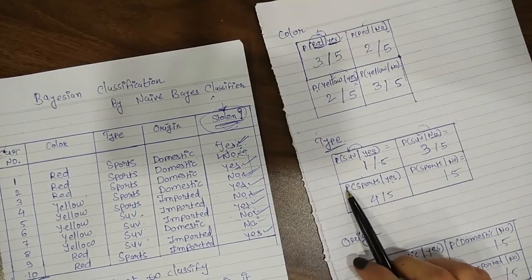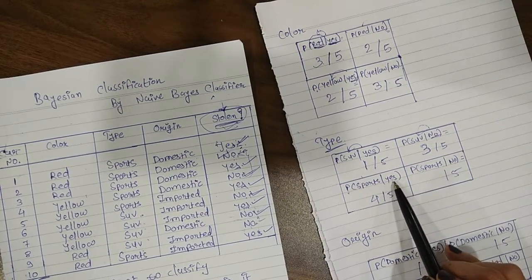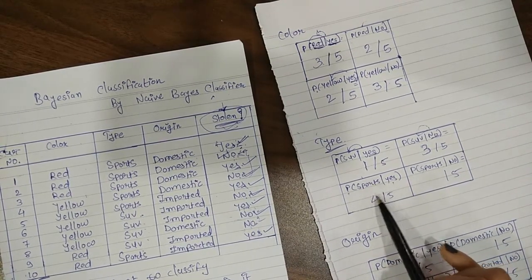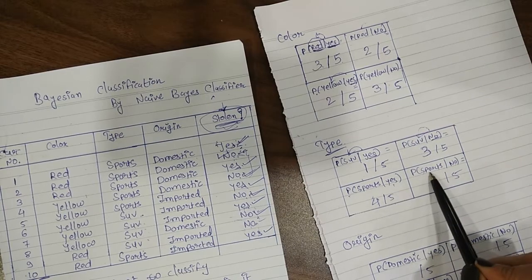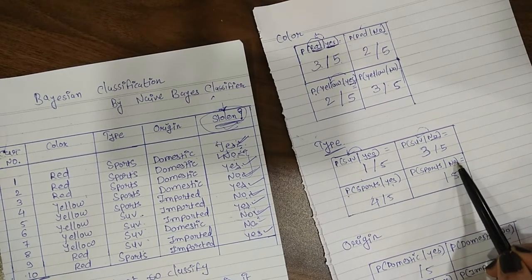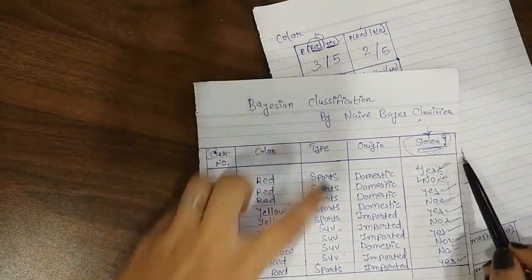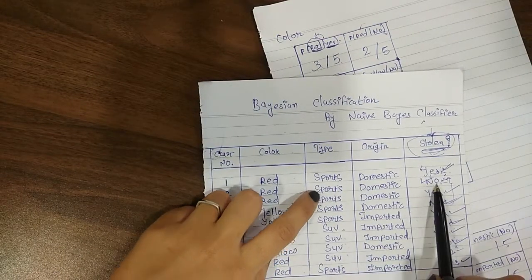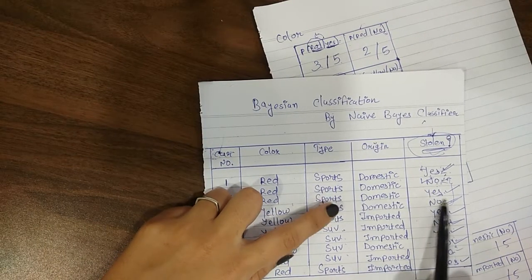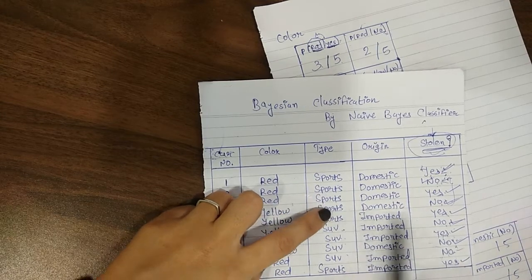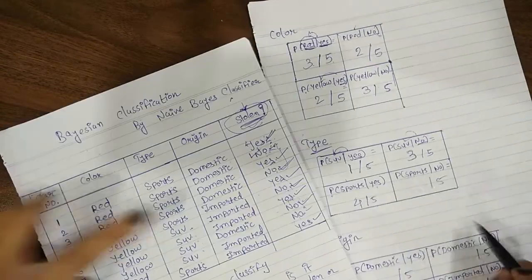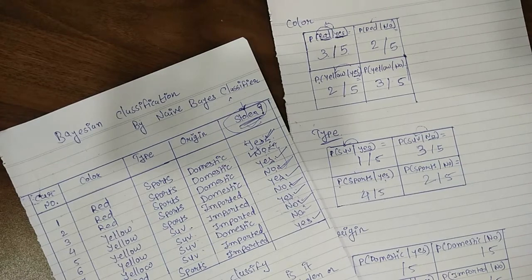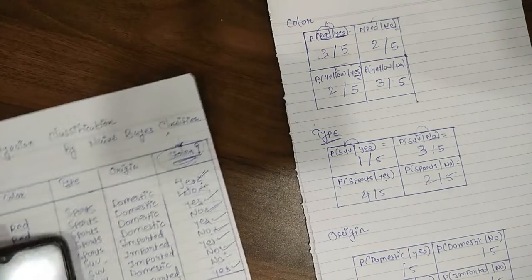Same as in the sports, what is the probability where stolen is yes and type is sports? So there are 4 data samples, and what is the probability of stolen is no and type is sports? So here no, that is 1, no, 2. So there are 2 data samples in which stolen is no and the type is sports.